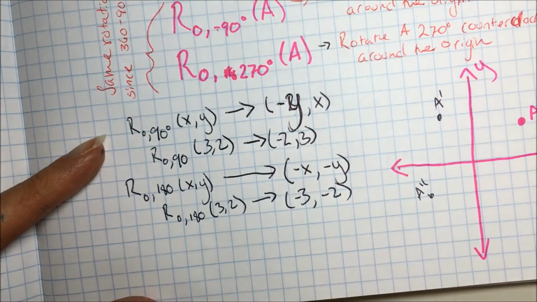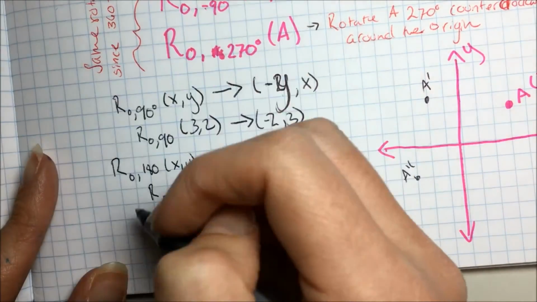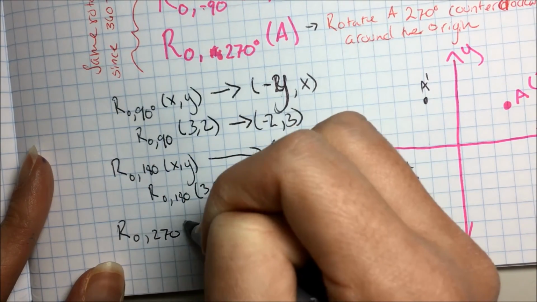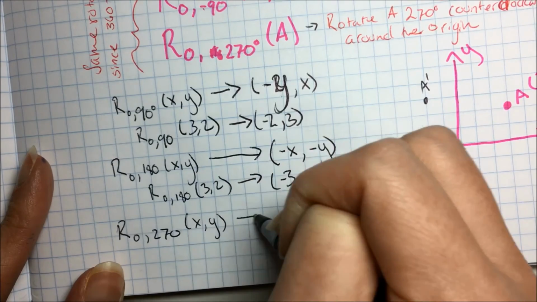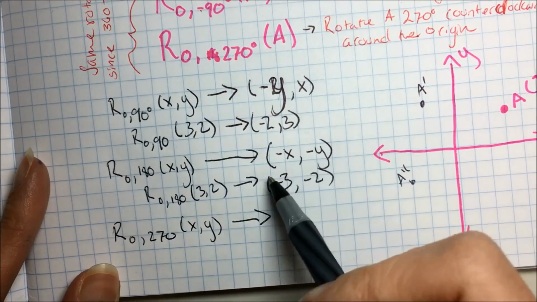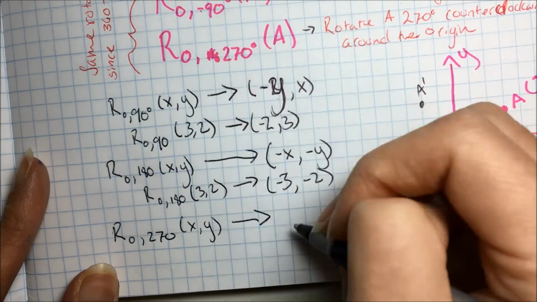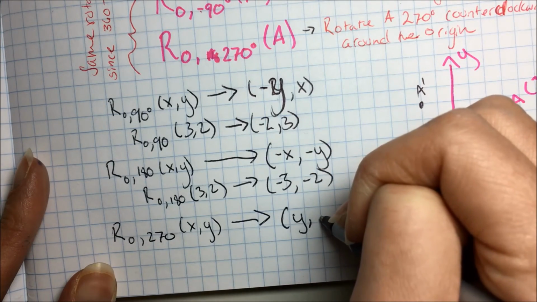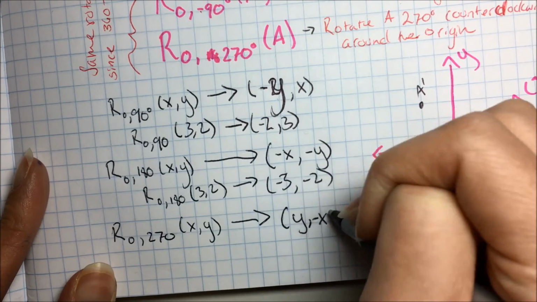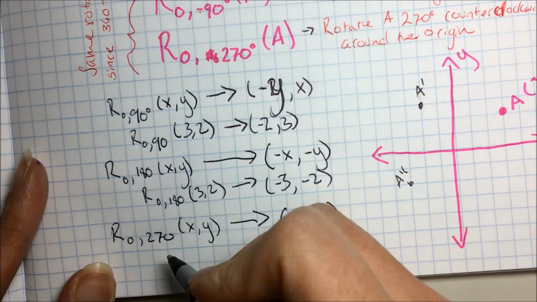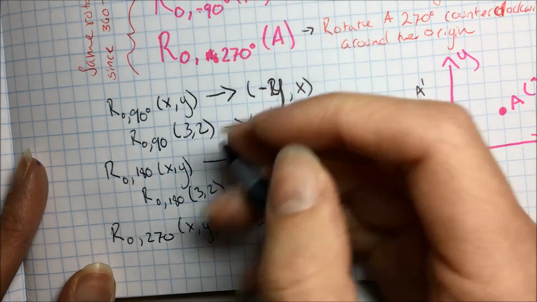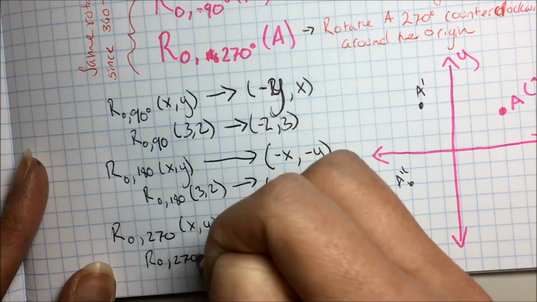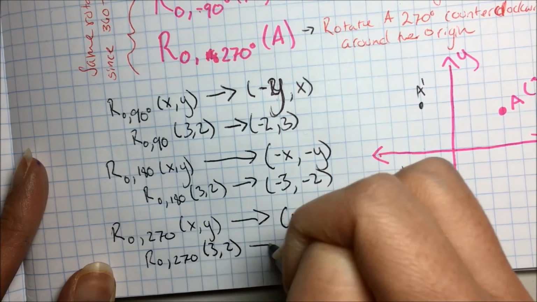A prime prime. Okay. The last rotation we need to know about the origin is a rotation of 270 degrees of x comma y. And basically, I would flip-flop the x and the y again and make the x place negative. So it would be positive y comma negative x. So how would this look for the rotation about the origin of 270 degrees of 3, 2?